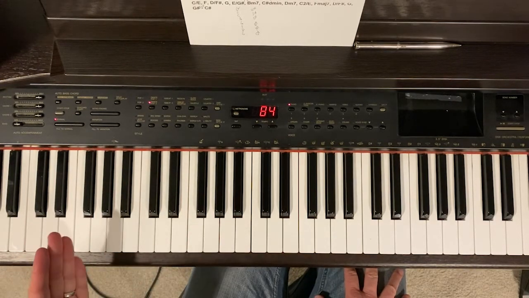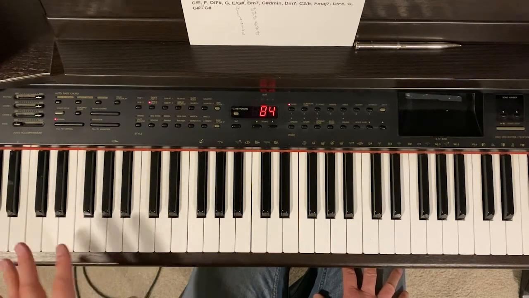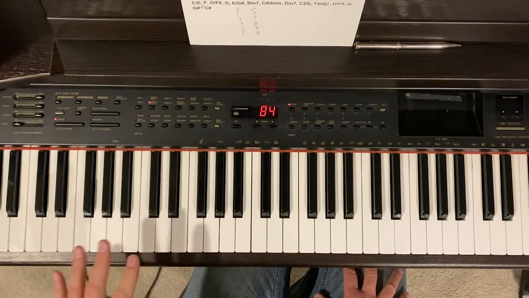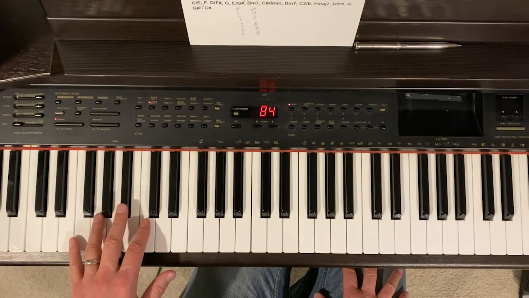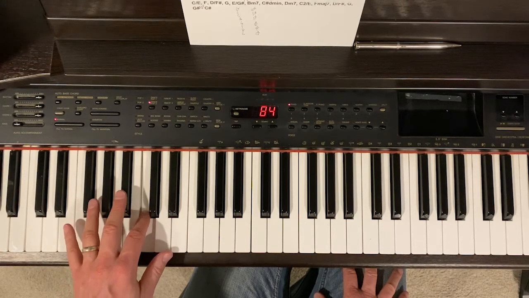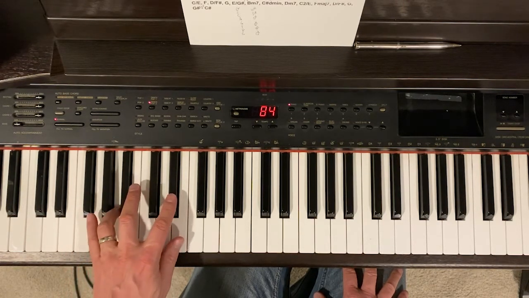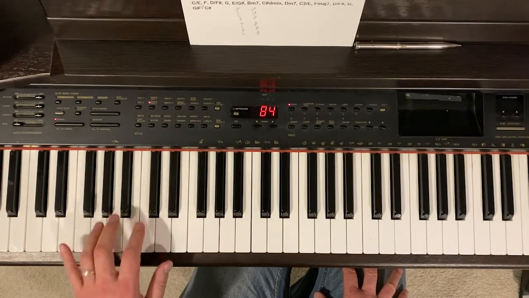I'm going to explain it. Again, know what you know. It's not as simple as it seems, because it has fingering, it has rhythm, and it's got the correct notes. So we're going to go G to B flat to C, and then B flat to A, E flat to D, F sharp to G.